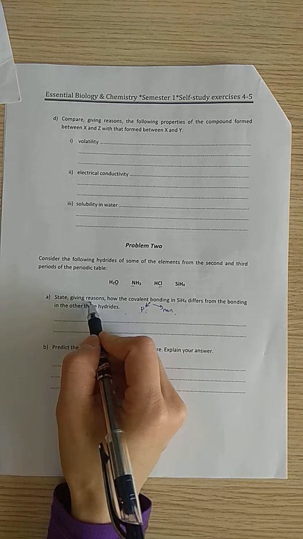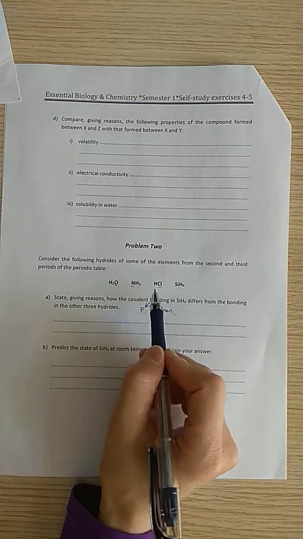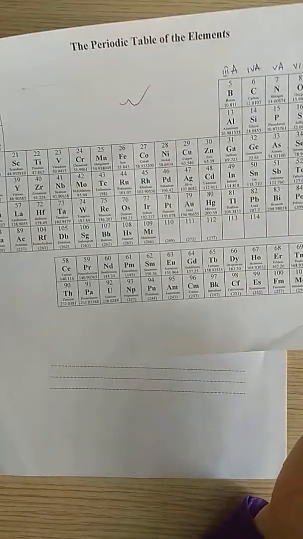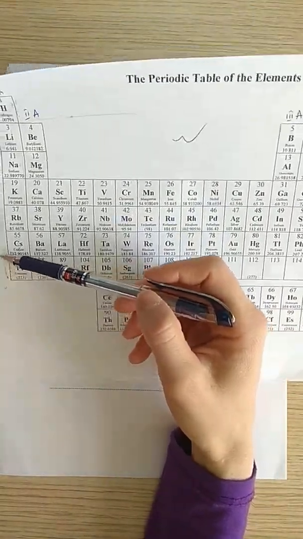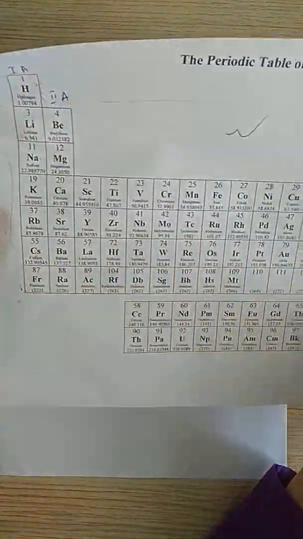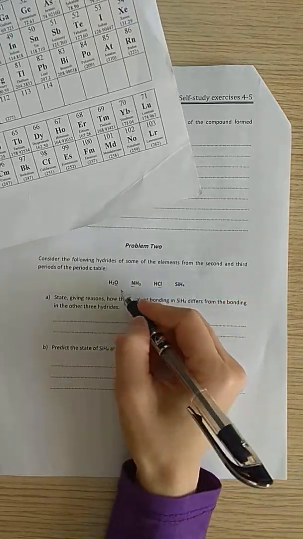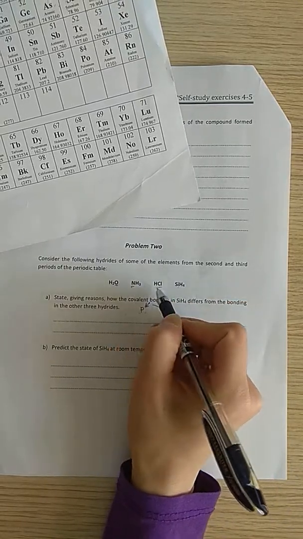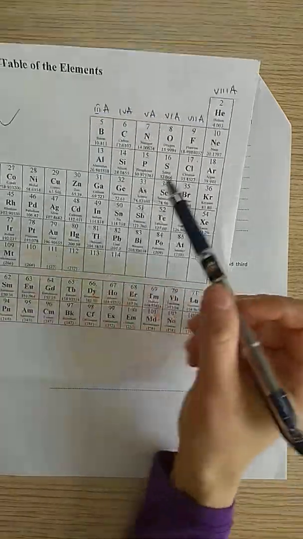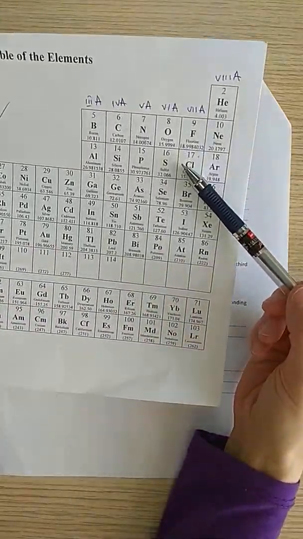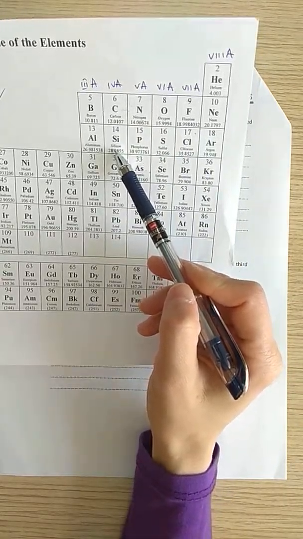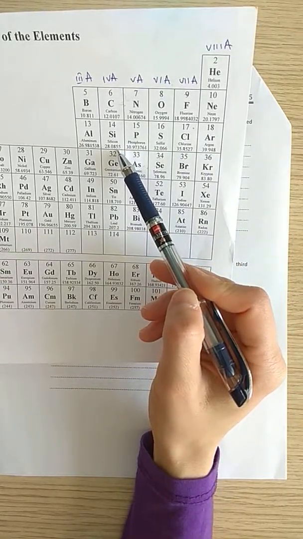So if the question states that it is different from other bonding, let's look at the other hydrides. If we know the trend in electronegativity values in the table, that it increases from bottom to top, from left to right, we expect the values for oxygen, nitrogen, and chlorine to be higher than silicon, because they are located more towards the top right corner, and silicon is located more towards the left side.